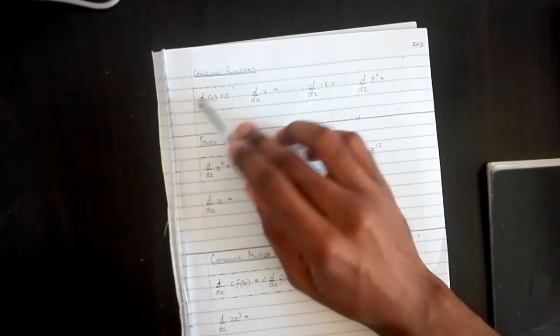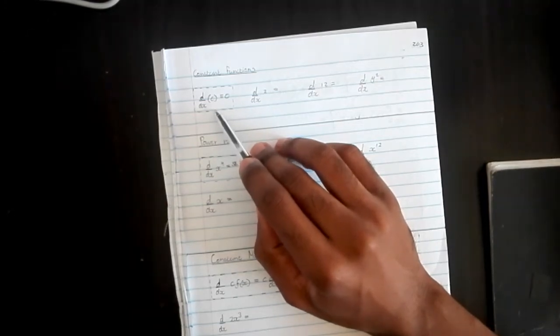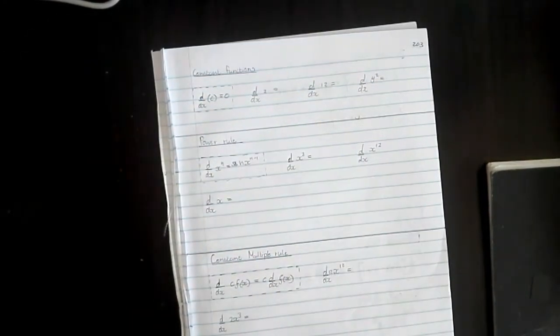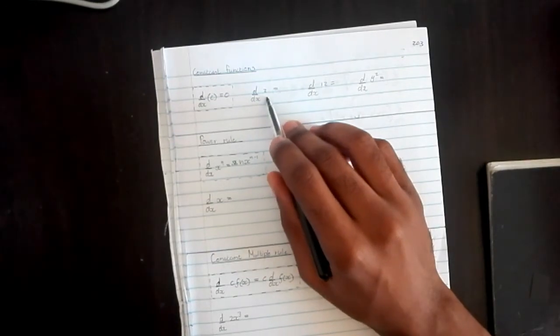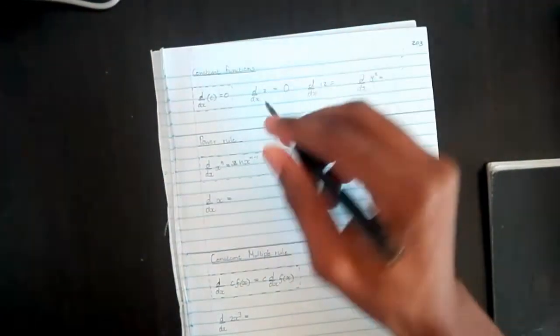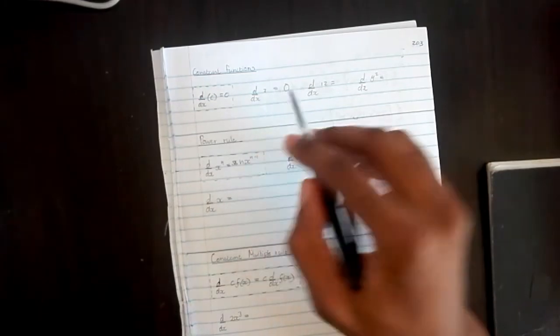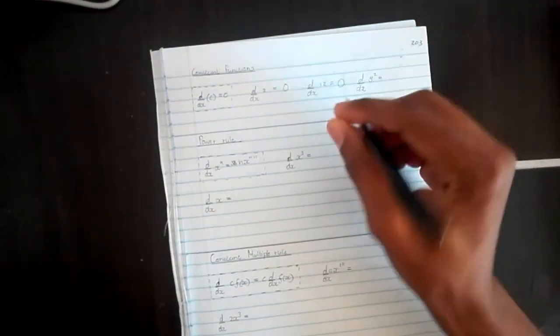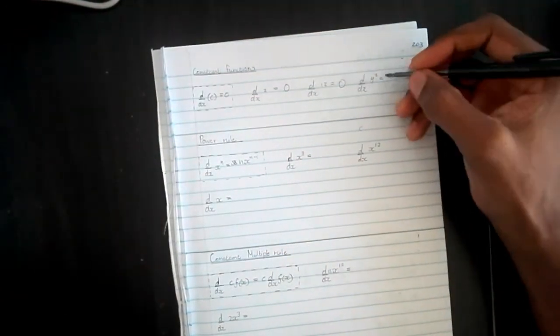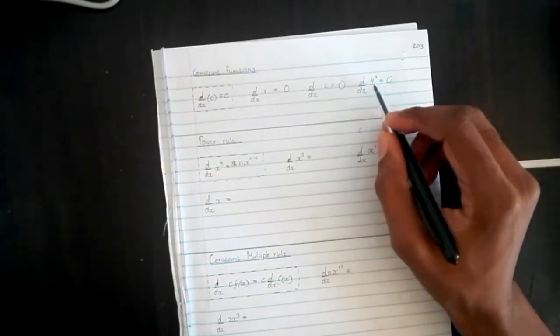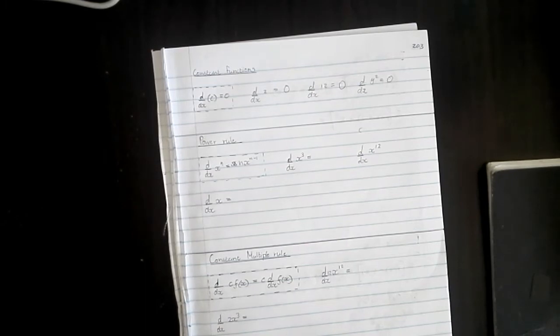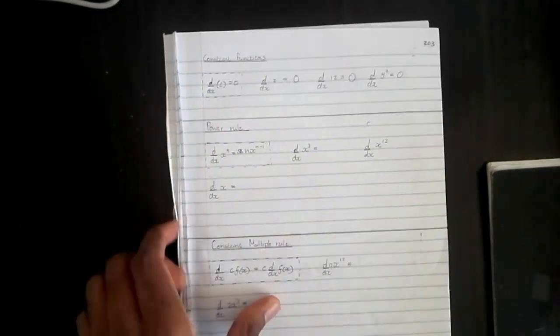I put all the rules in a square like that so you can refer back to it. So the first example we have here is d/dx of 2. d/dx of 2 will be 0 because our constant is 2. d/dx of 12, also 0 because our constant is 12. d/dx of y squared is 0 because y squared here is not a function of x. This is a function of y, so it's seen as a constant. Let's move on to the next rule.